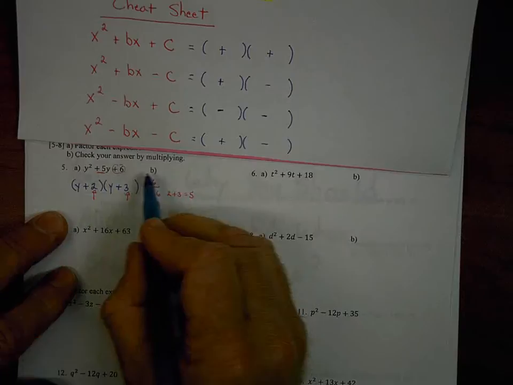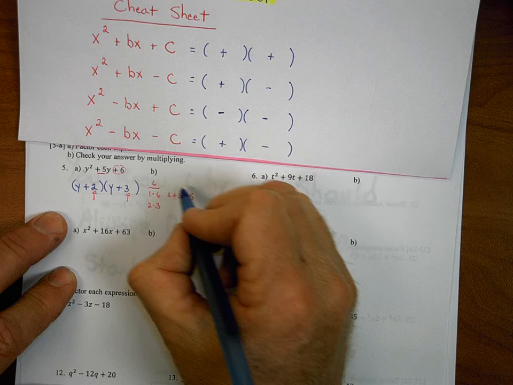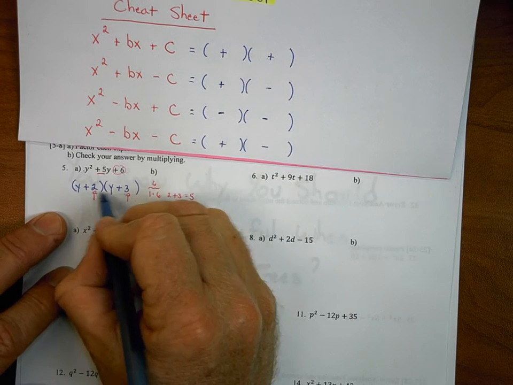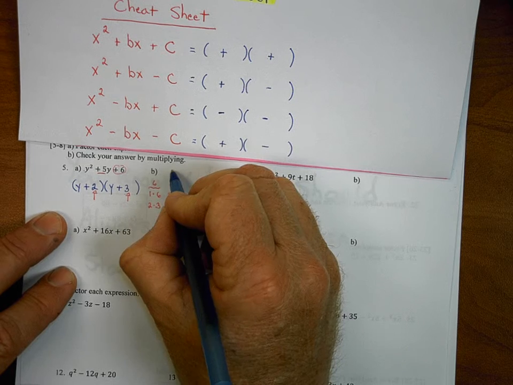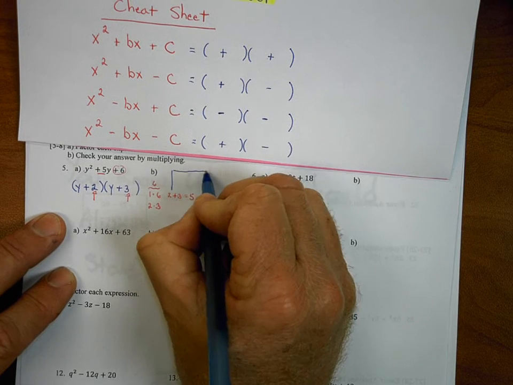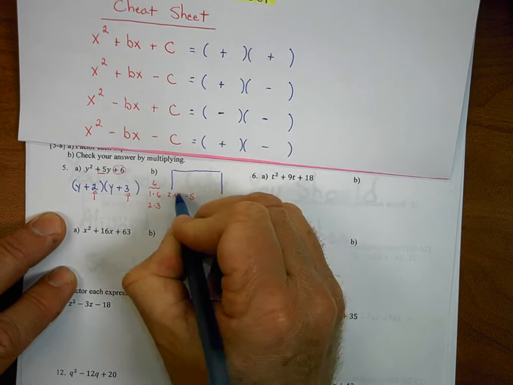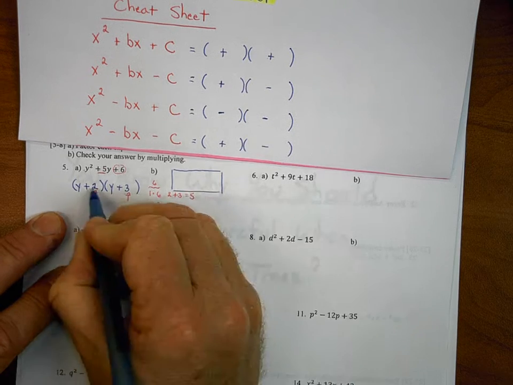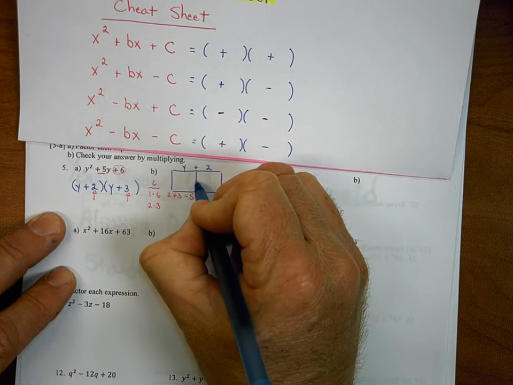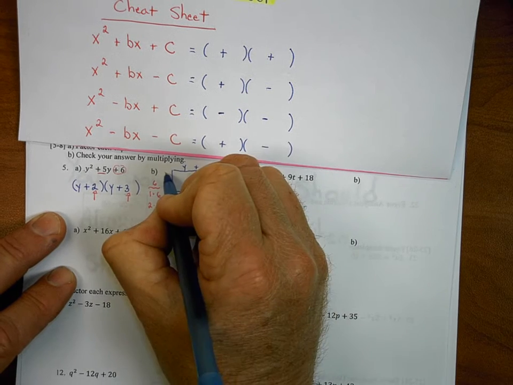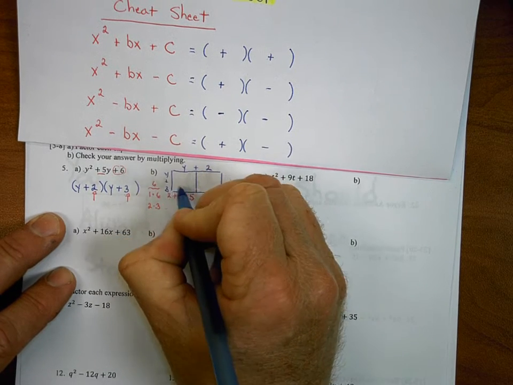Okay, now in B, we want to check our answer by multiplying. So what we're going to do is multiply out y plus 2 times y plus 3. So how do I do that? Well, I like to multiply out polynomials by setting up the rectangle. I put a y plus 2 along the top of the rectangle, and I put a y plus 3 along the side of the rectangle.